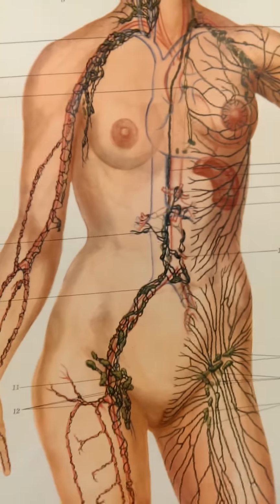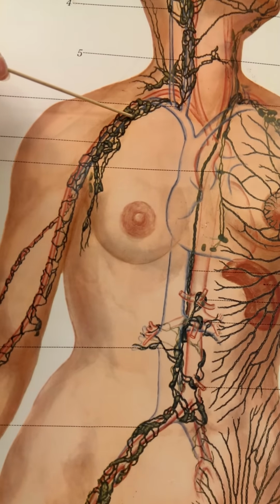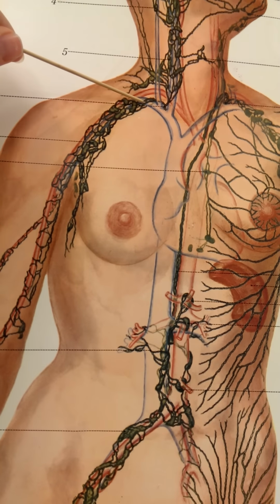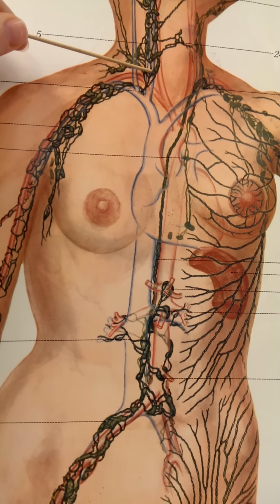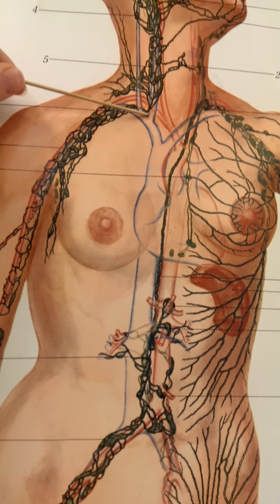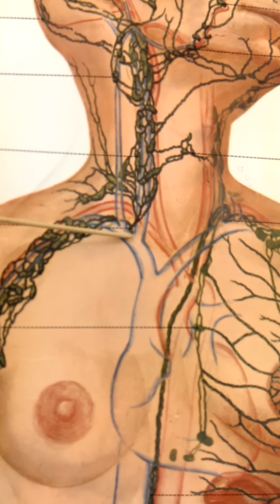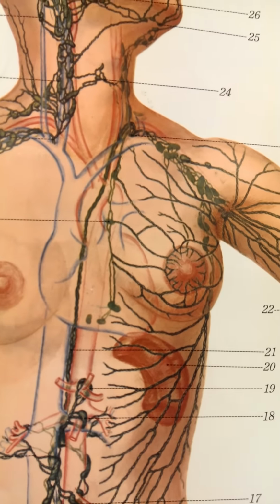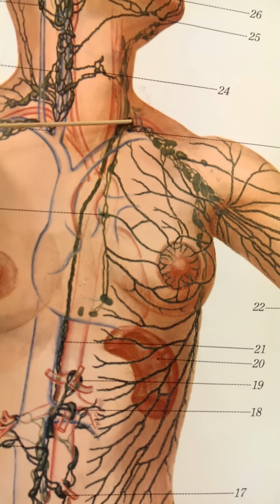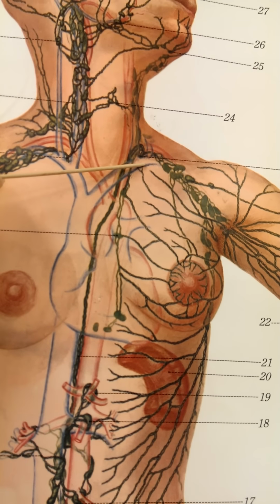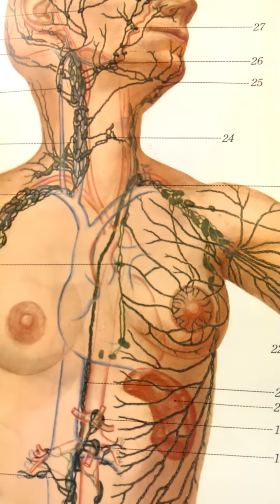Trunks are going to be large lymphatic vessels or collections of vessels. I see along here my right subclavian trunk, and here my right jugular trunk. Those two trunks join together here to make the right lymphatic duct. On the other side of the body, I see the thoracic duct coming up through the thorax, traveling behind the heart and entering over into the left subclavian over there. So that thoracic duct is going to receive most of the trunks within our body.